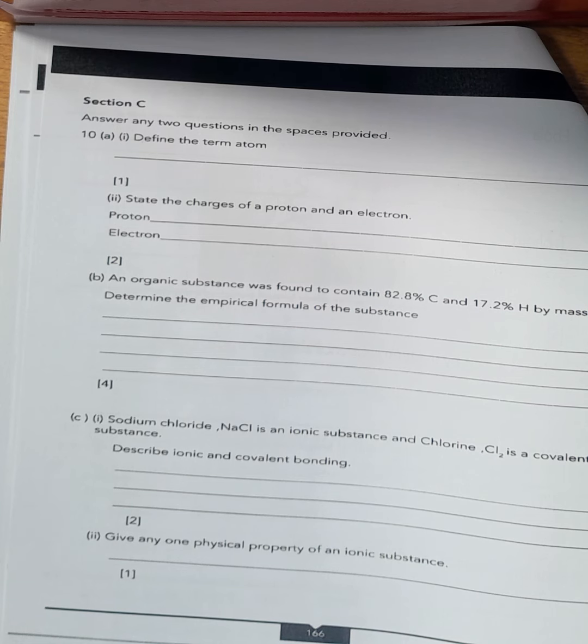Be able to define the term atom, to state the charges of a proton and an electron. Proton is positive, whilst electron is negative. And then make sure that you can determine the empirical formula of a substance, and you can describe ionic and covalent bonding, and give physical properties of ionic substances.